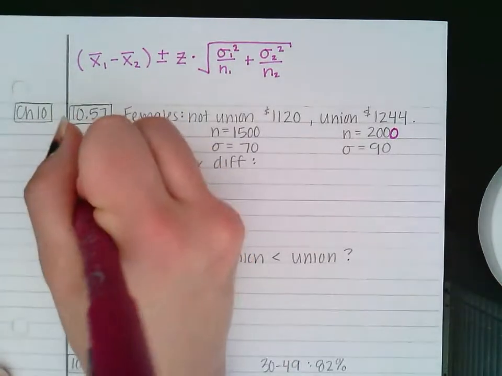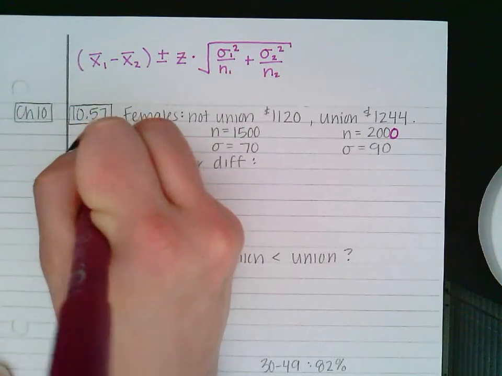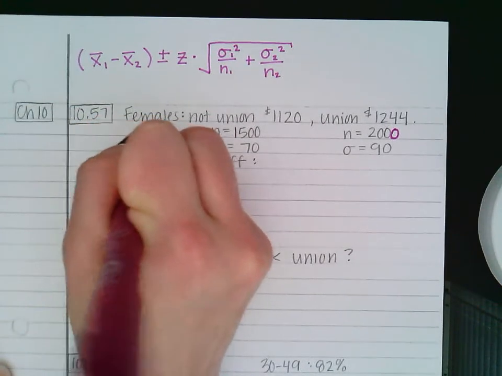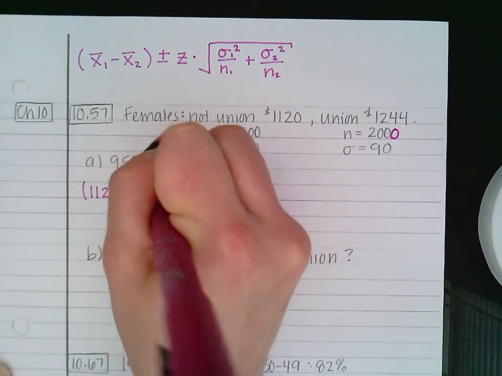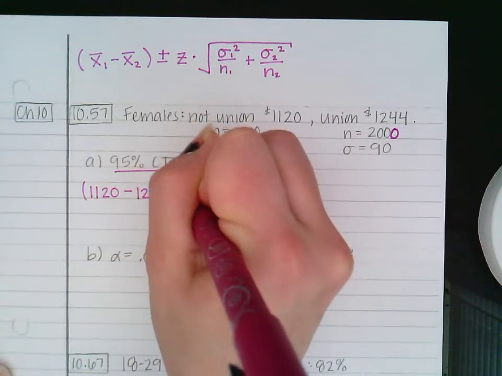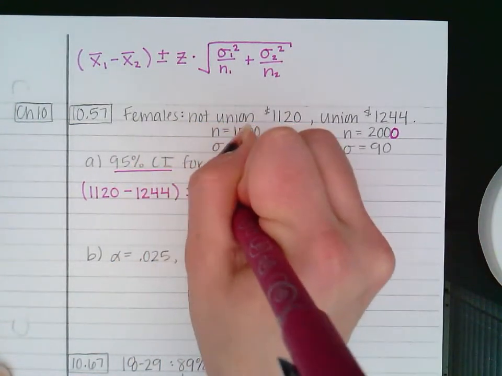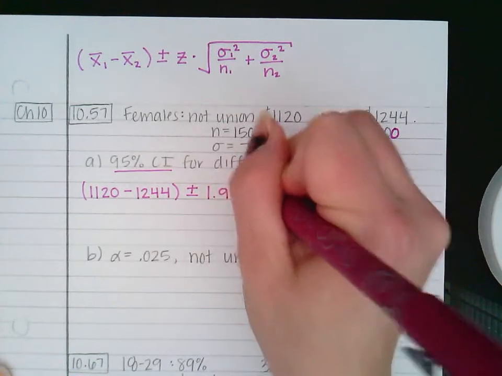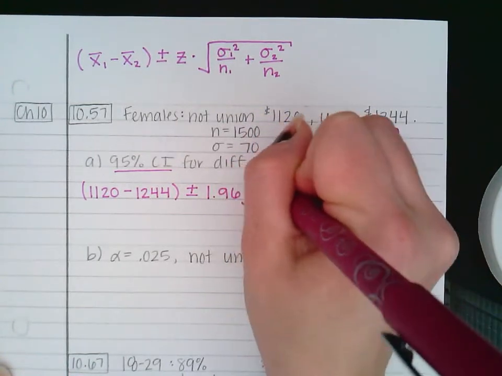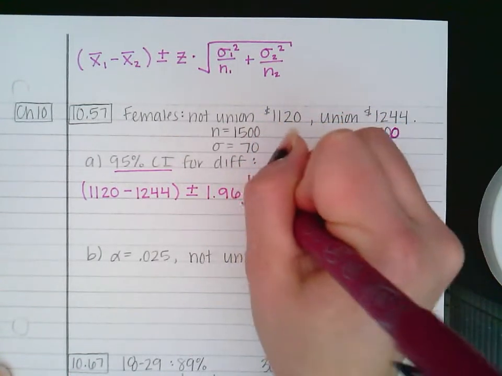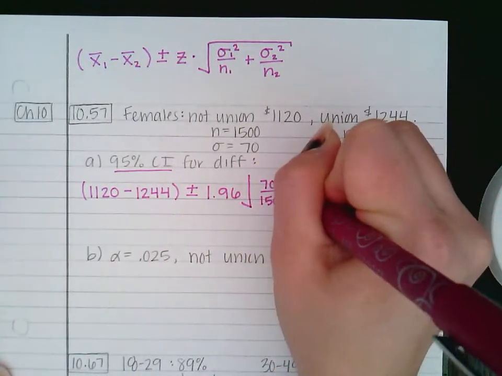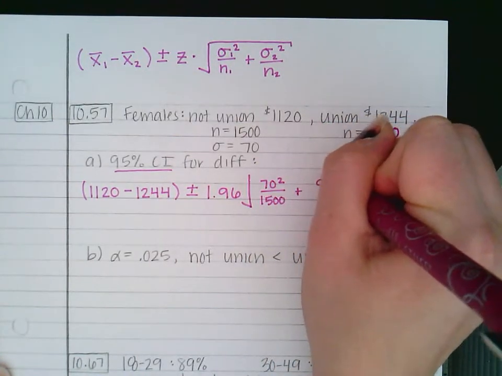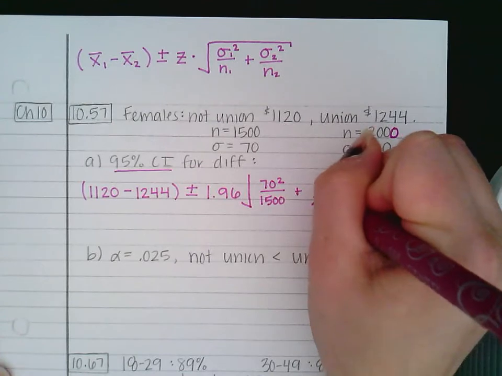Following this formula, we would do 1120 minus 1244, plus or minus 1.96 times the square root of 70 squared over 1,500 plus 90 squared over 2,000.